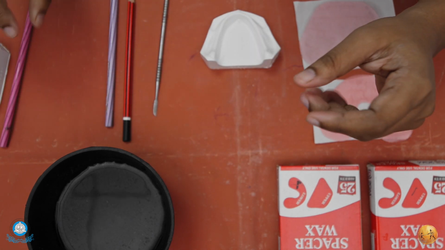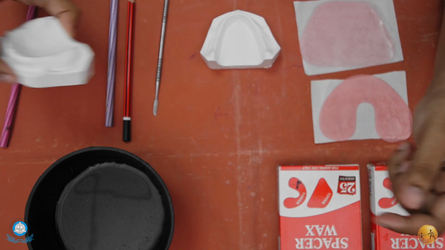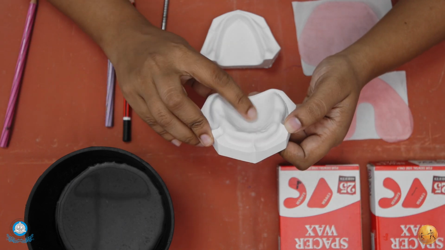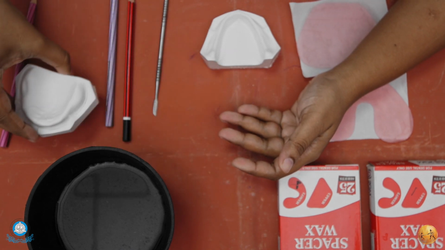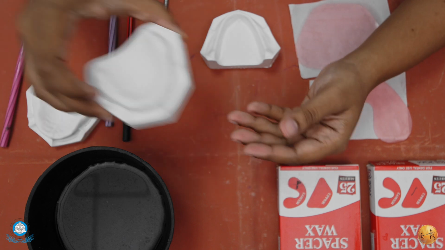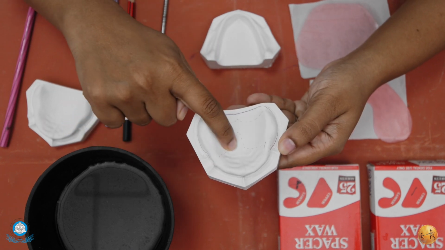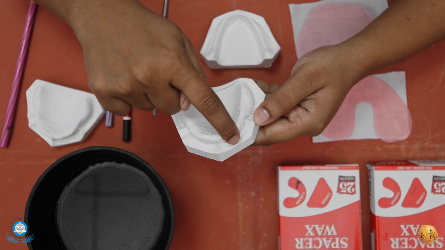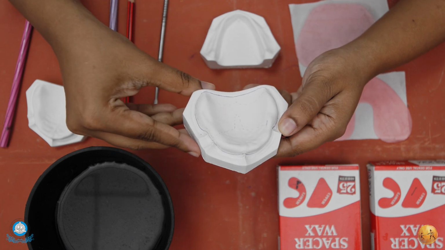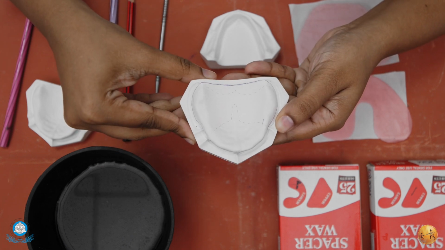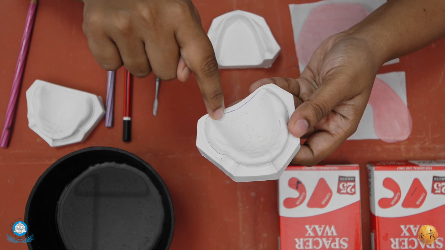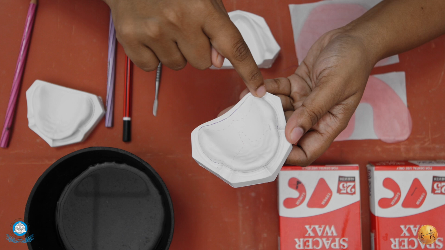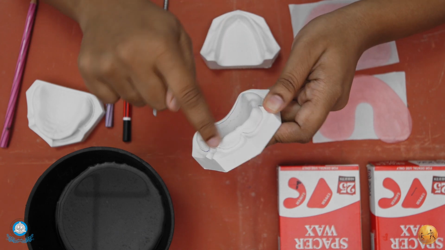Now coming to the spacer designing for maxilla. For maxilla we are going to do a double spacer. First we will draw a line for the mushroom spacer, which is also called a T spacer, which will be in the shape of a mushroom or T, looking like this. And then there will be a line in continuation for the placement of your full spacer, relieving the posterior palatal seat area.